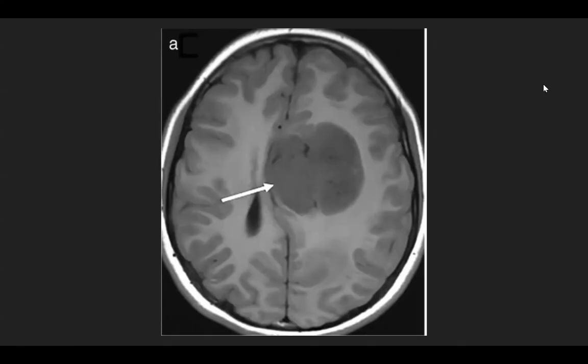This is an MRI brain with axial section showing a hypointense lesion in the left frontal area, well circumscribed and having some central vascular fluids and pressing the ipsilateral ventricle and causing mass effect and midline shift.